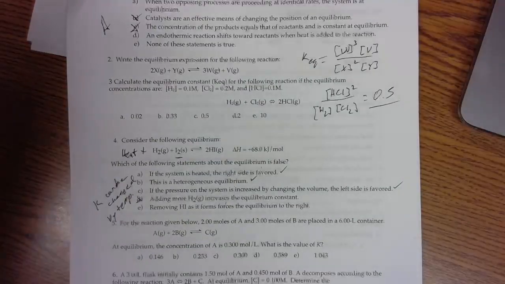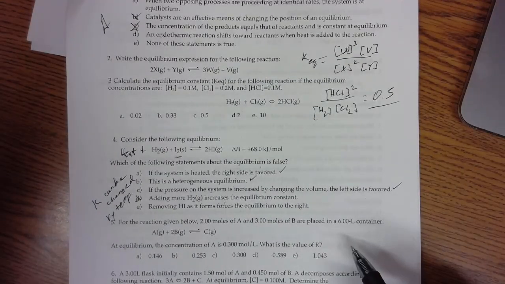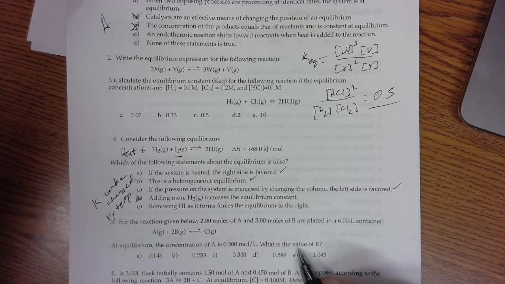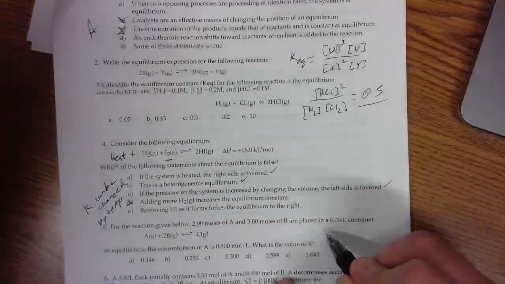For this reaction, we have these placed in a little container. At equilibrium, the concentration is this. What is the value of K? Okay, so we've got to find the value of K. So we have a little ICE table here.